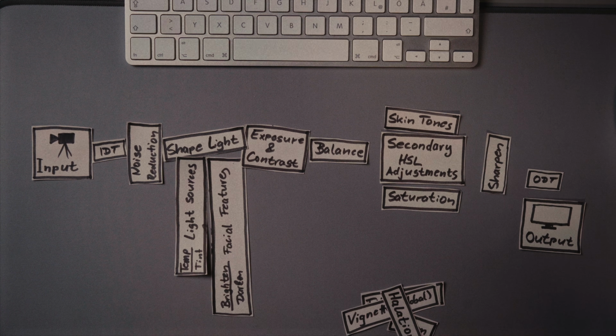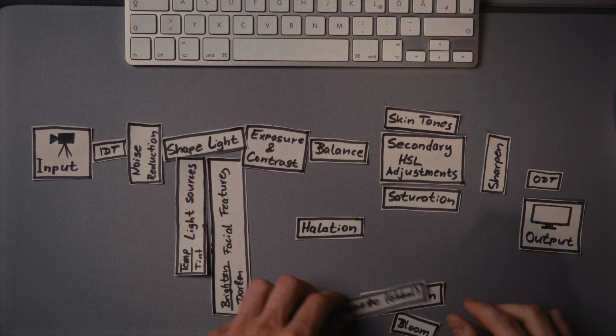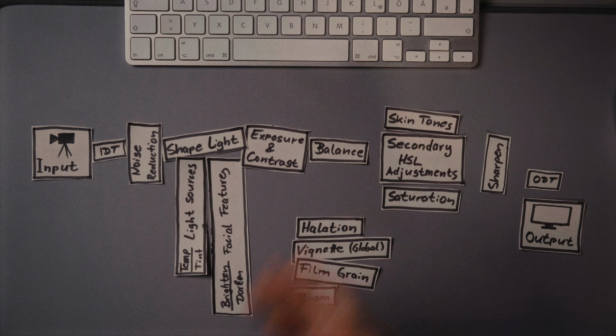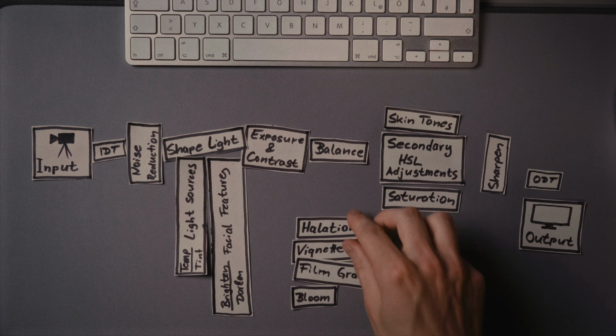Last but not least, we have the major four: halation, a global vignette, some film grain, and bloom. All the spicy stuff you need for a good film emulation. So, halation. You could say, okay, halation is happening in a film camera. So it would happen inside the camera, therefore this is how the camera sees the world, therefore it's an adjustment of the traits of the camera. I would say yes, but also no, because this is where the concept of creative actualization comes into play.